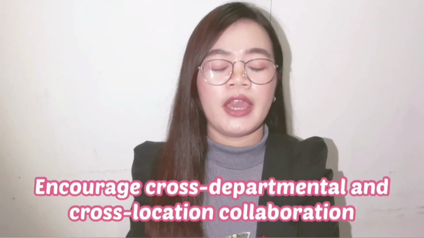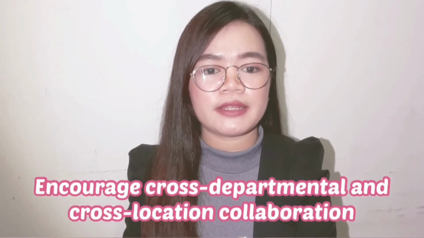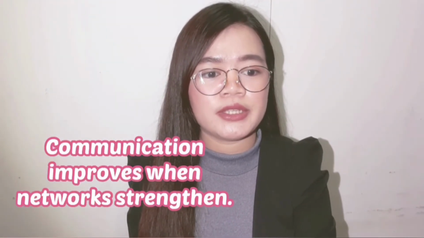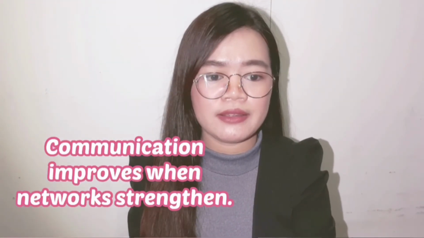Eighth, encourage cross-departmental and cross-location collaboration. In a company, there is not just one or two departments, there are actually many of them. Communication improves when networks strengthen. With the proper communication and collaboration or work distribution with other departments or locations, all of them will be synced and no one will be left behind. It is just a matter of teamwork.